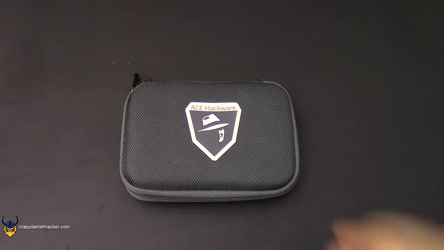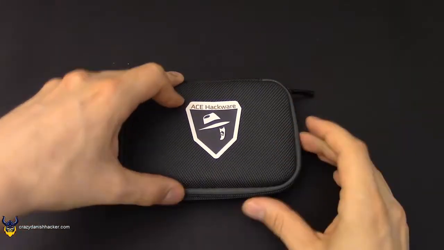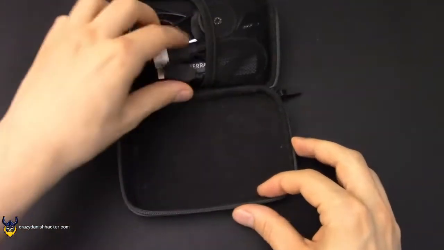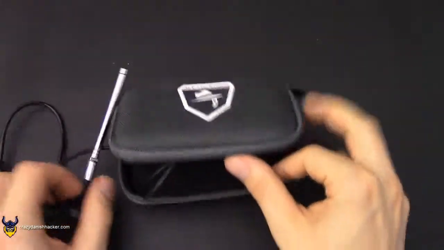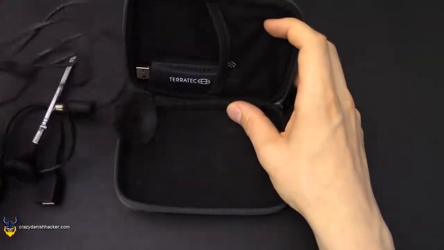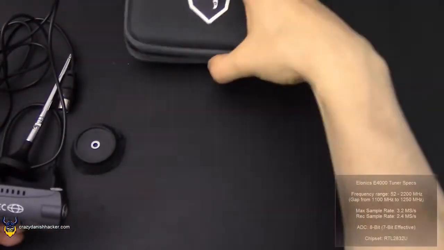In order to sniff GSM signals, we will need to use our RTL SDR or Realtek software defined radio. So we have a USB extender cable, we have the antenna, we have the base of the antenna, and the RTL SDR.